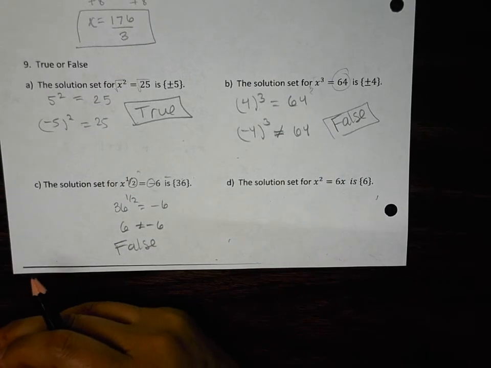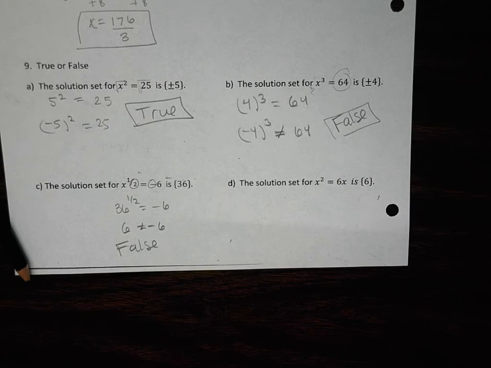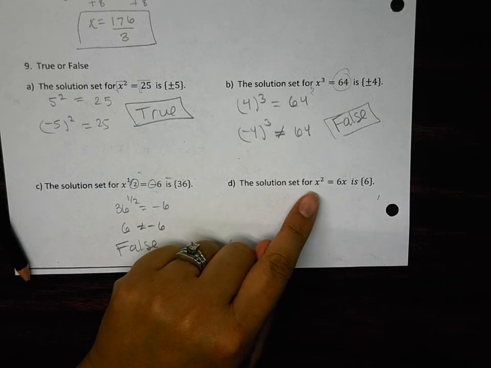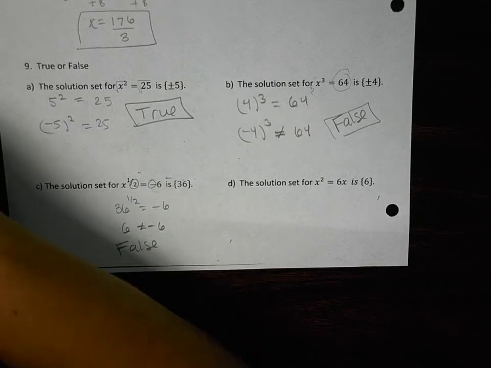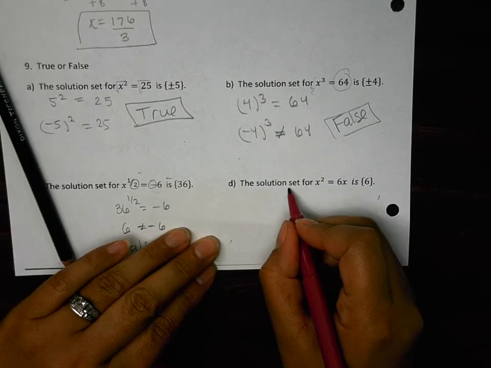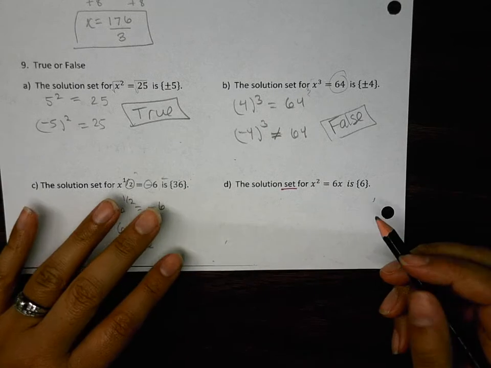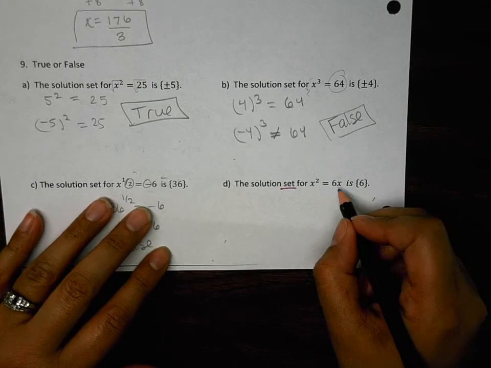All right. Next one. The solution set for x squared equals 6x equals 6. That one is a tricky one. It's false because there's another solution. And I said it's tricky because I kept saying plug it in. When you plug it in, does it work? Yes. But is there another solution? Yes. And a key word here is, is it the solution set? Is there more than one answer? Yes. The kid who got 6, what do you think they did?